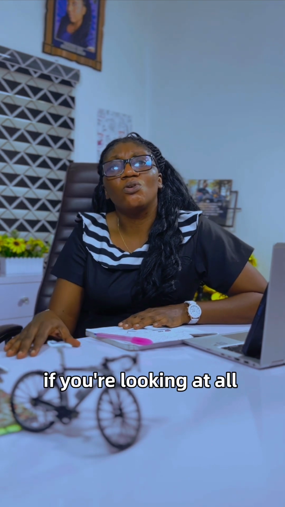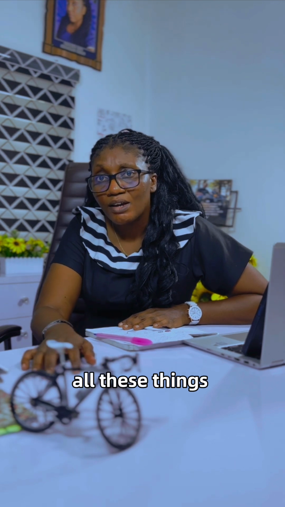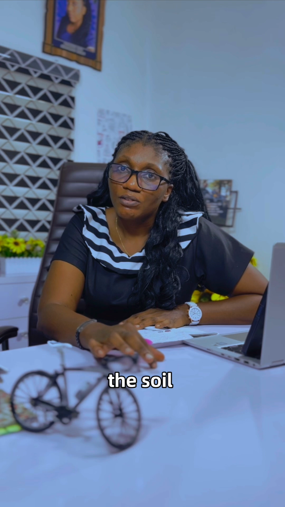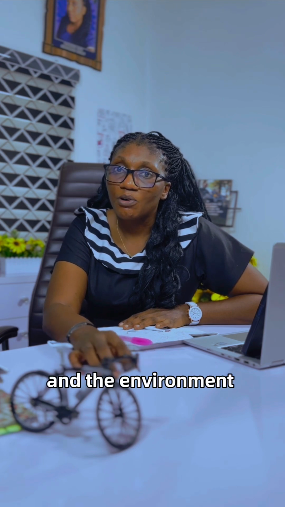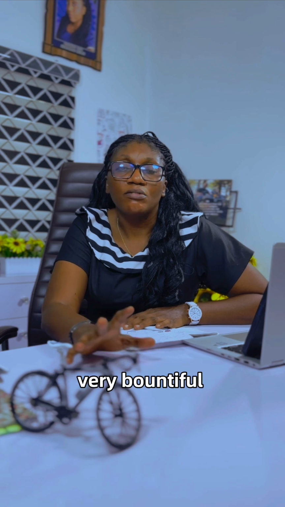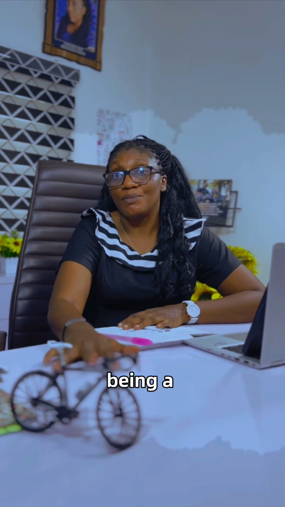So now, if you consider all these things as a young entrepreneur, you want to consider the soil type, the crop selections, and the environment. Putting this together, you can be sure that you're going to have a very bountiful harvest, and like I always say, we're going to enjoy being a farmer.